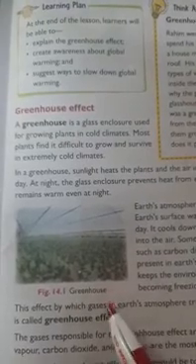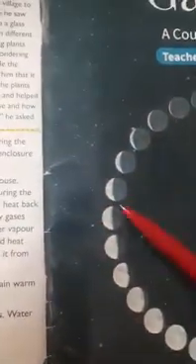So Earth's atmosphere also acts like a greenhouse. When we observe this method of growing plants, we can conclude that Earth's atmosphere also acts like a greenhouse. As you know, around the Earth there is a blanket of air, a layer of air, which is present only on the Earth, not on the other planets, isn't it?